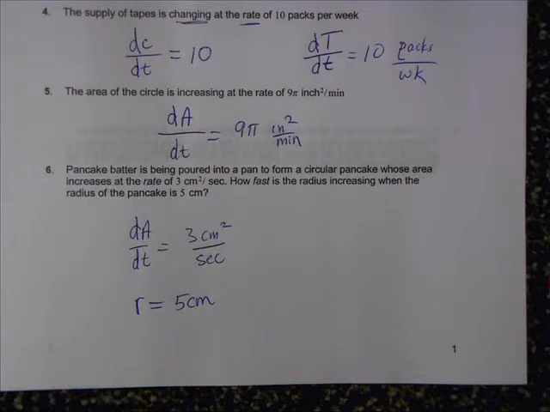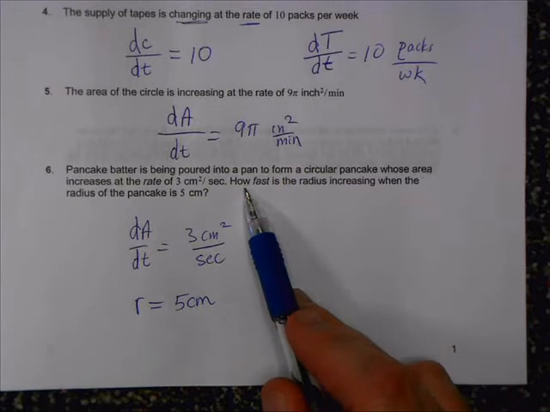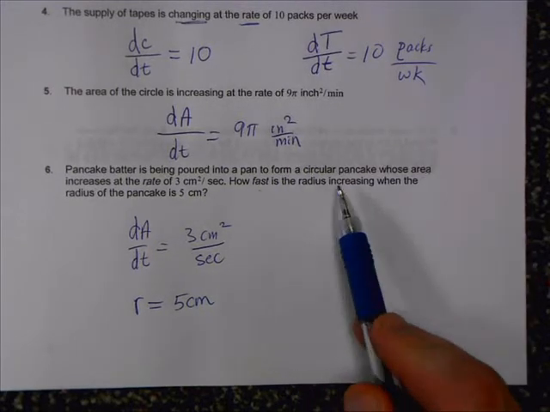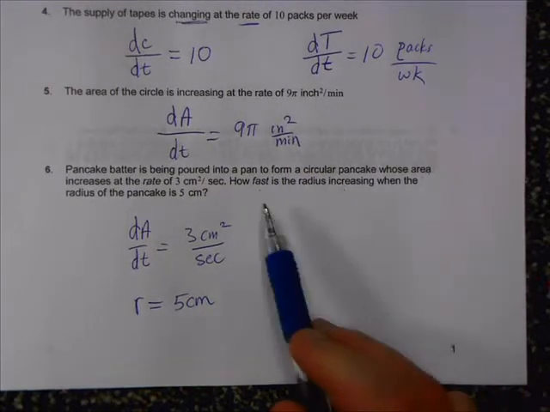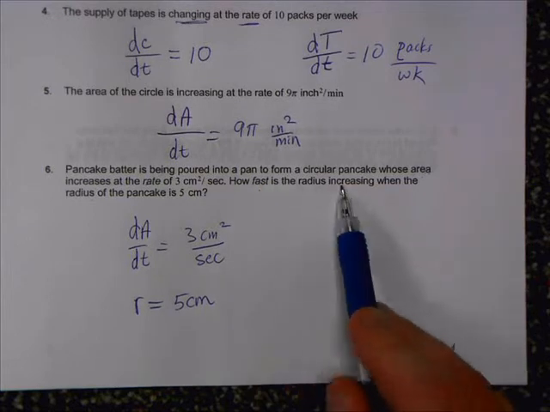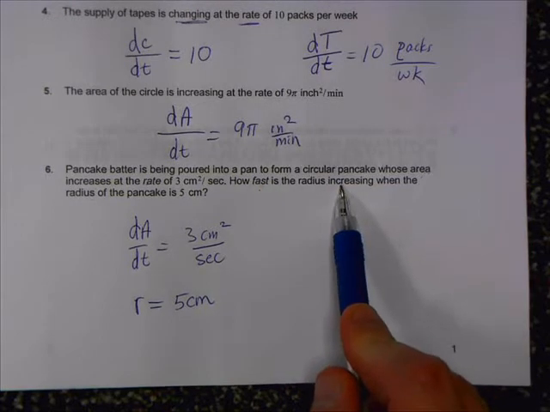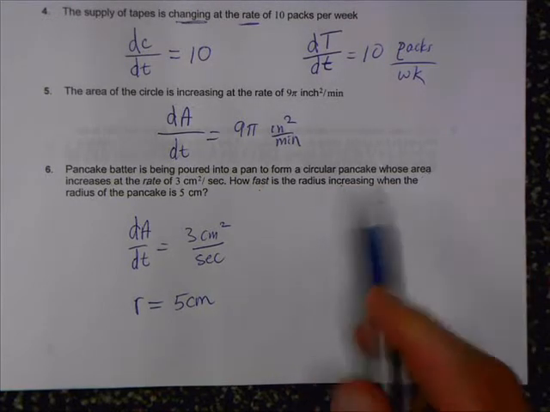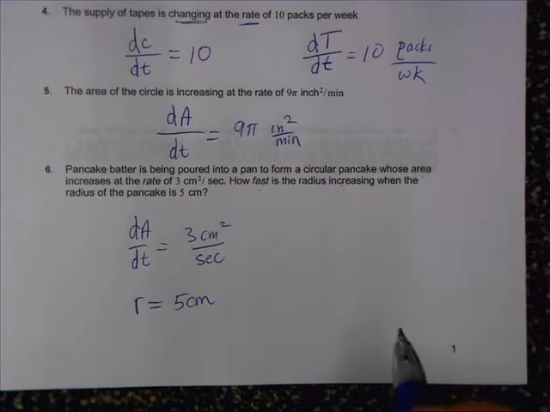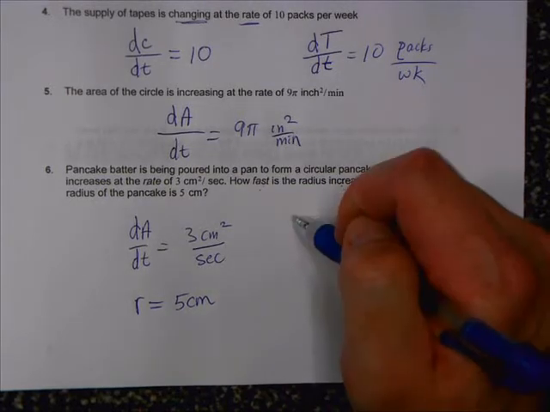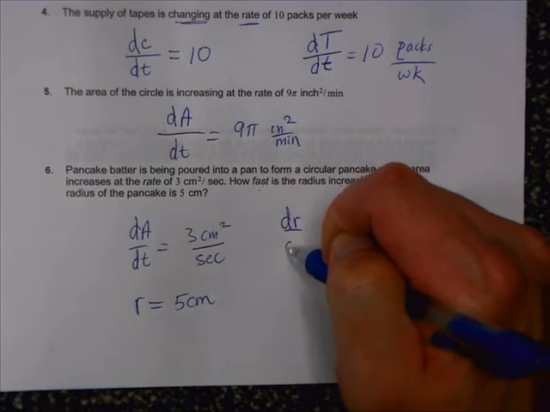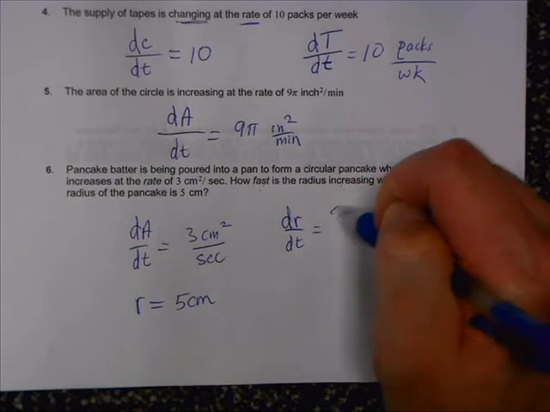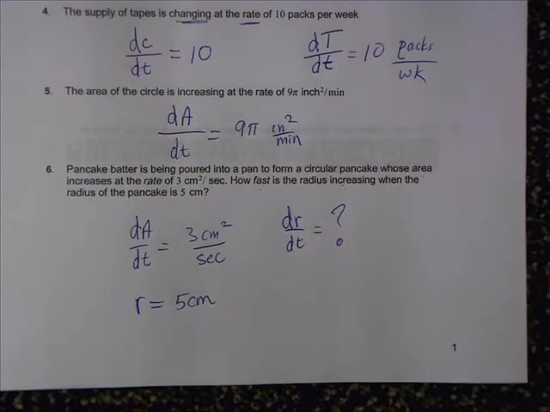Now what are we trying to find? How fast is the radius increasing? So again, I see fast, which tells me something's changing, increasing. So I'm looking for the derivative of radius. How fast is the radius changing? So I'm trying to find dr/dt. All right, so there's what they gave us, and there's what we're looking for.